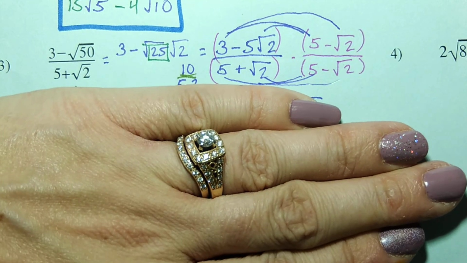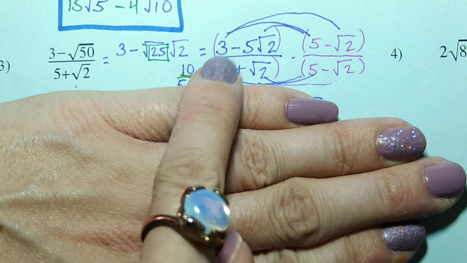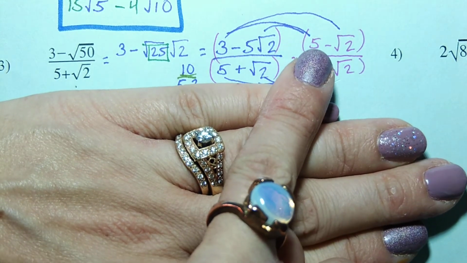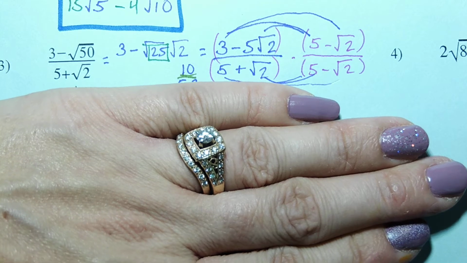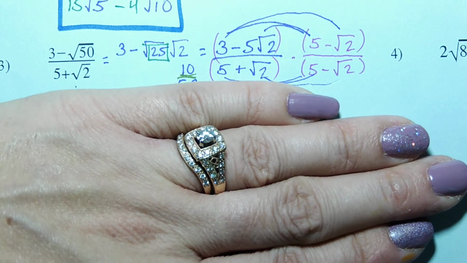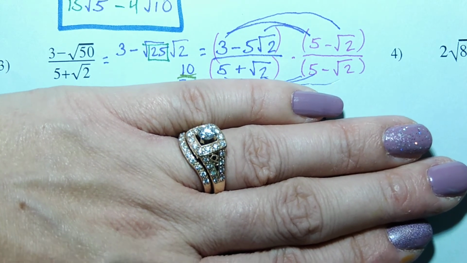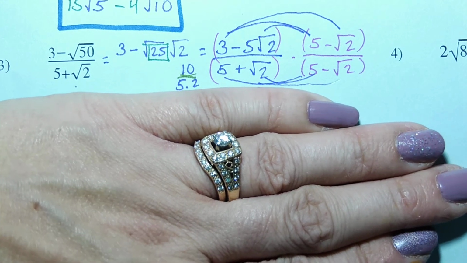All right, folks, so let's start with foiling the top. 3 times 5 is 15. Wait, what's under your hand? We're walking through. She doesn't want you to see it yet.